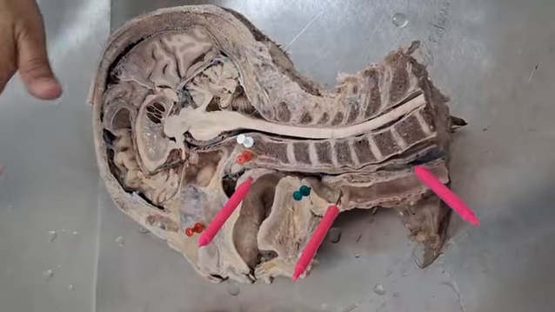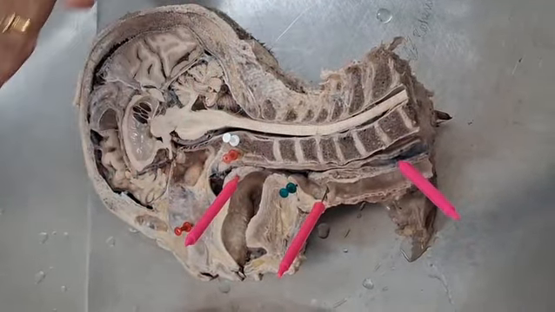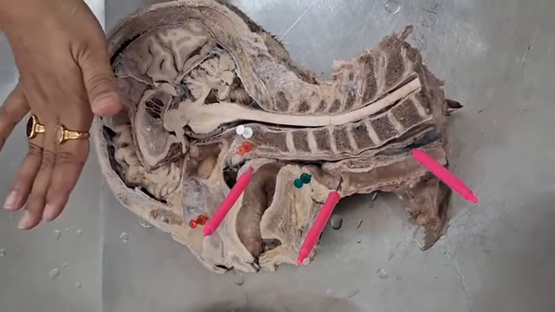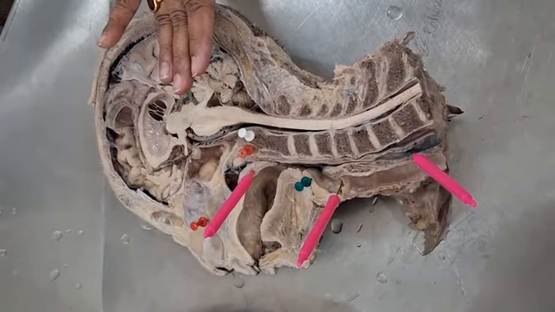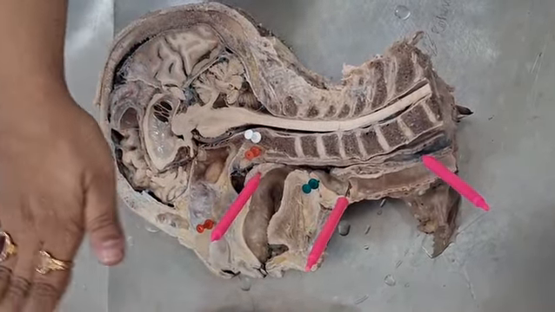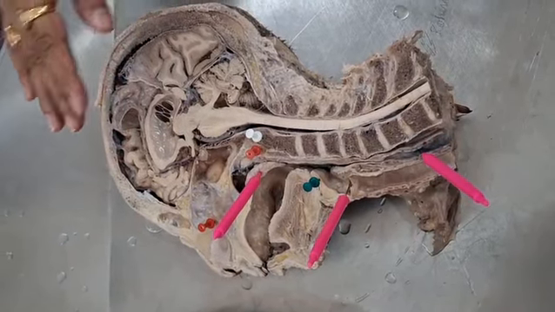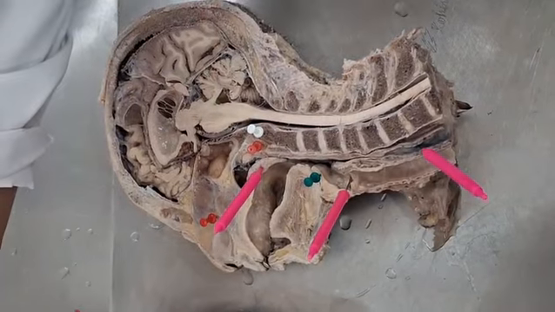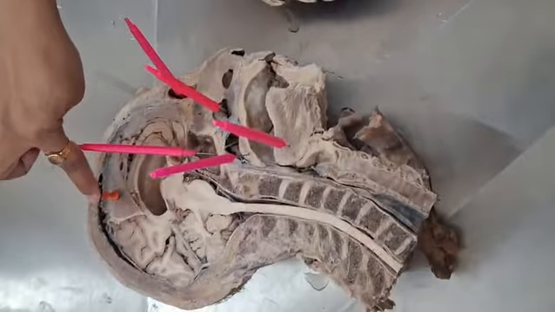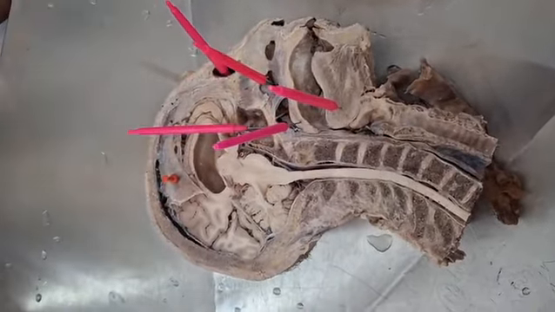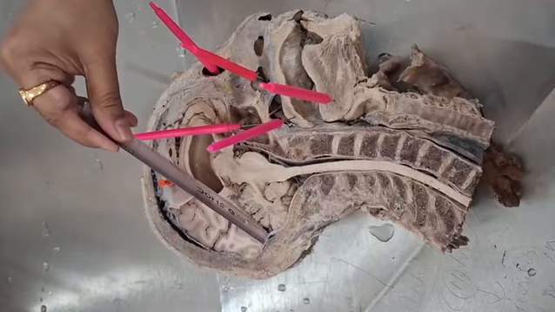The sagittal section of the cranium. Alright, so you can see the brain is intact. It is cut right in the center sagittal section, so you can see the right and left half of the brain. First thing that you can notice is the falx cerebri. You can see the falx cerebri, and you can also see the tentorium cerebelli.